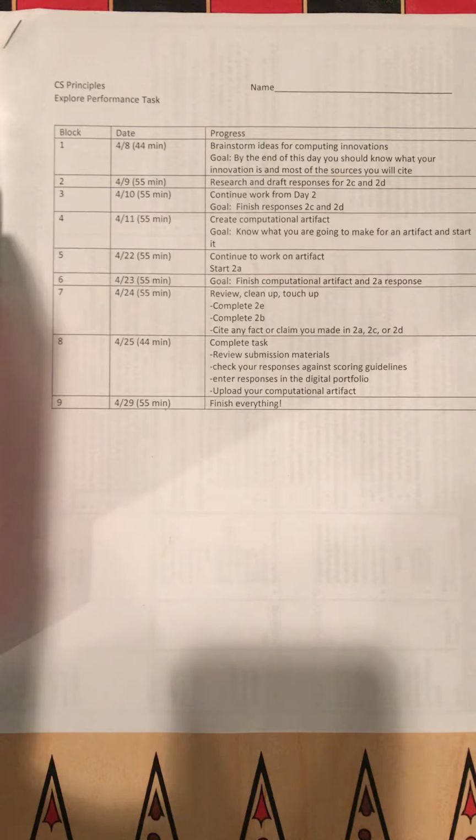So hopefully you had a chance to brainstorm your idea and you know what you're going to pick. I'm getting a little worried because I haven't really heard from everybody. So what we're doing on day 2, which is on Wednesday, is we are going to research and draft responses for 2C and 2D. So what I wanted to do today was talk a little bit about what is 2C and 2D.